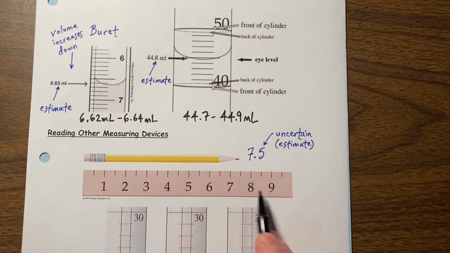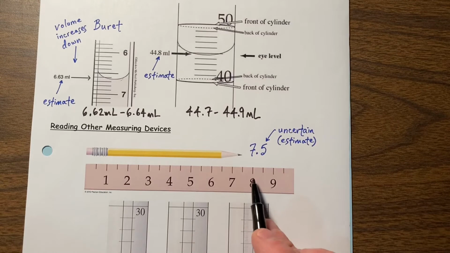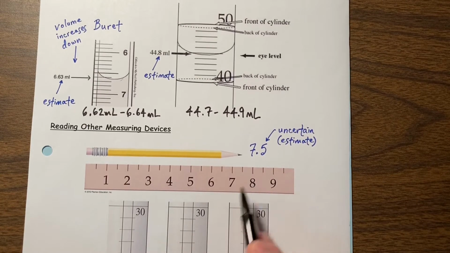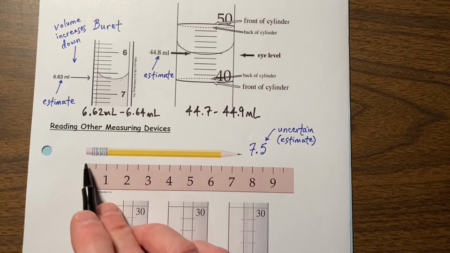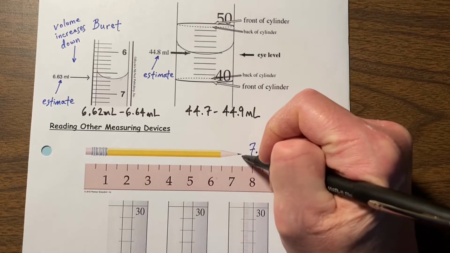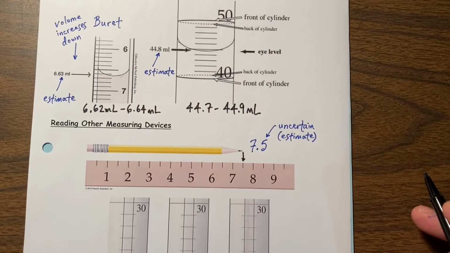Now, if you're using something like a simple ruler, this is a pretty crude ruler. It doesn't have any divisions other than 1 mark in between any 2 numbers. So if I'm reading this ruler correctly, and this pencil is stopping right here, the end of it is right here, exactly on that line, all I can say is the length is 7.5. I can't say 7.41. I cannot say 7.52. I can only say 7.5, and that's it. So that would have 2 significant figures.